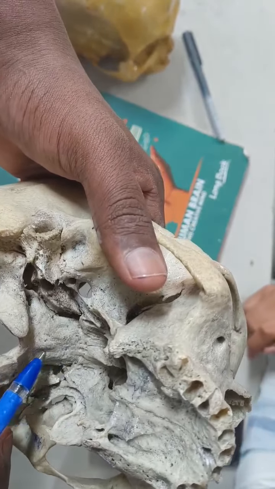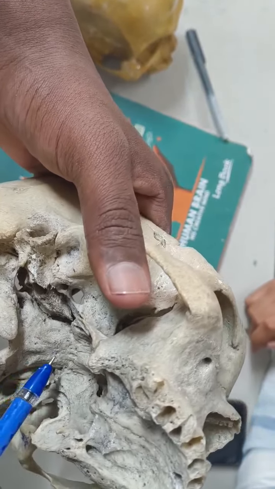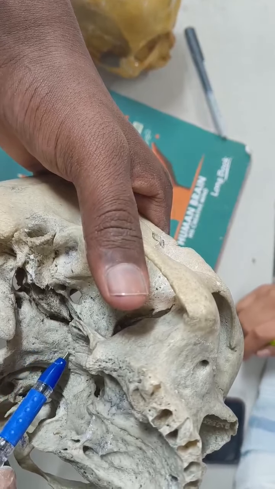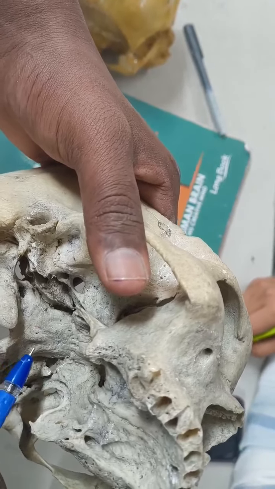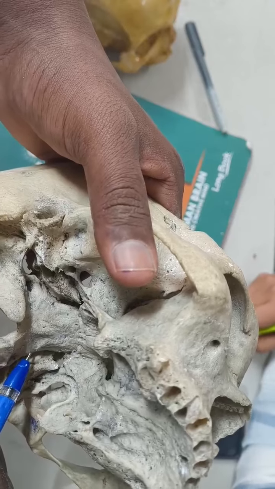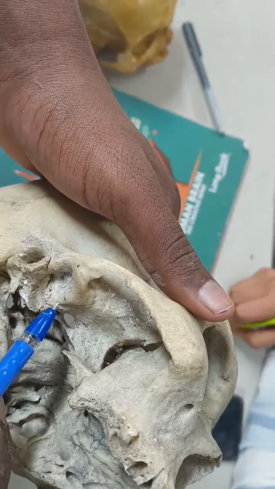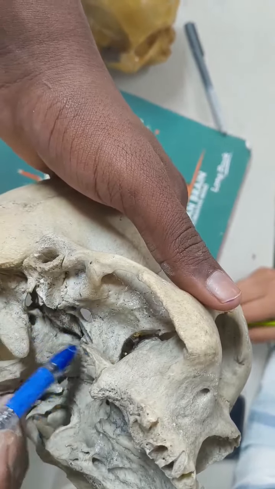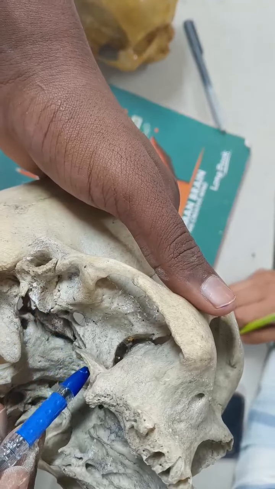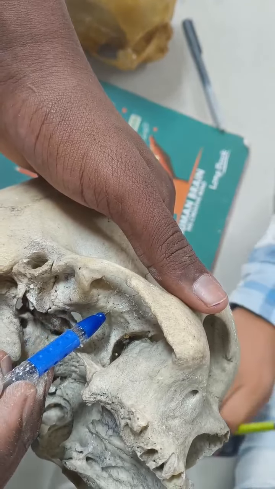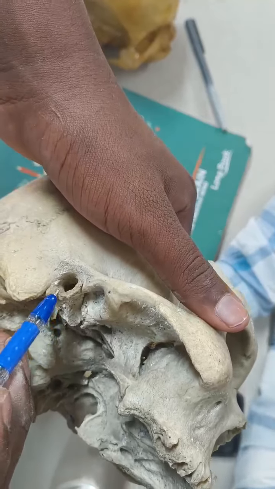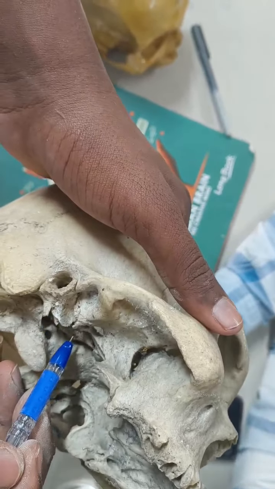In the midline we will have a bar-shaped bone. Half of this bar-shaped bone is formed by the sphenoid bone and the posterior part is formed by the occipital bone. This is the lateral aspect of the middle part. In the lateral aspect we will have the sphenoid bone, and this is the continuation of the ear. The continuation of the ear is formed by the temporal bone.